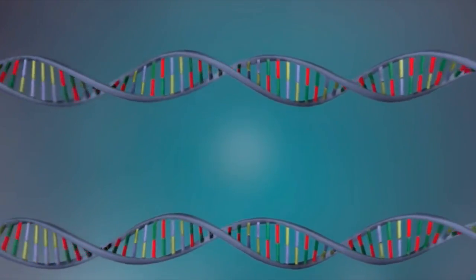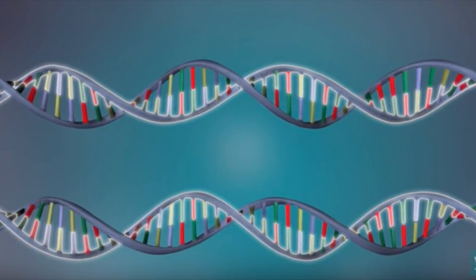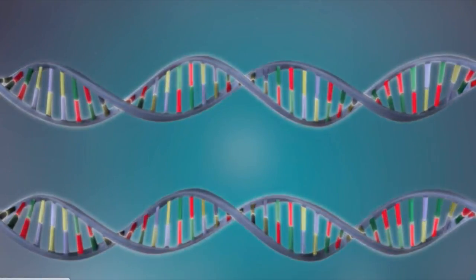In the end, replication produces 2 DNA molecules, each with 1 strand from the parent molecule and 1 new strand.